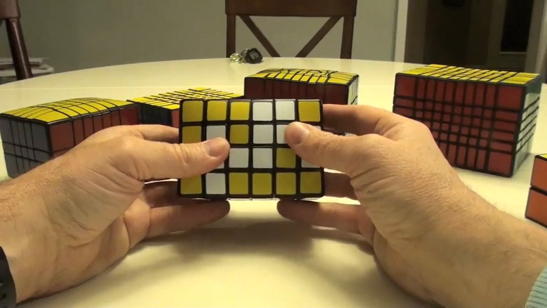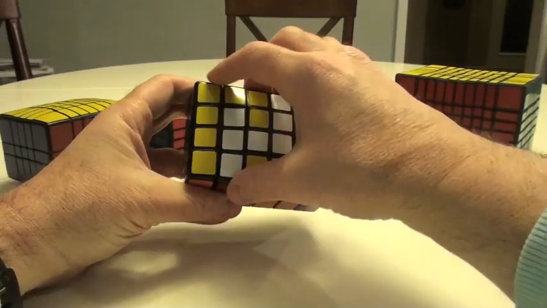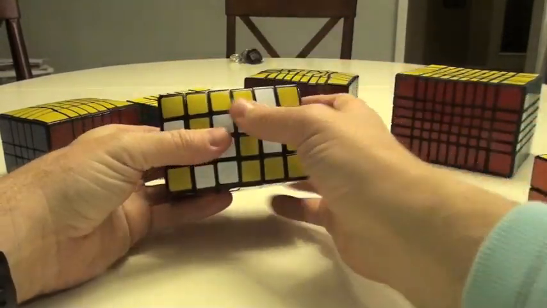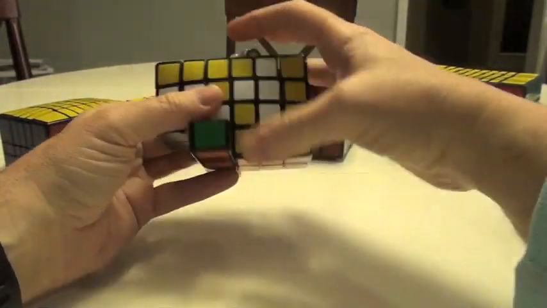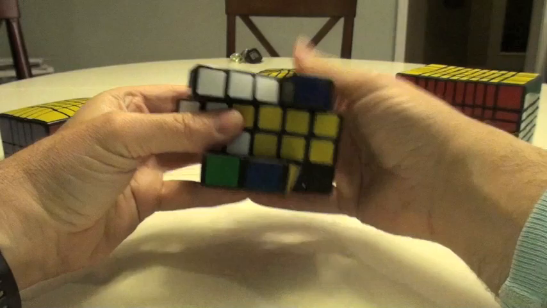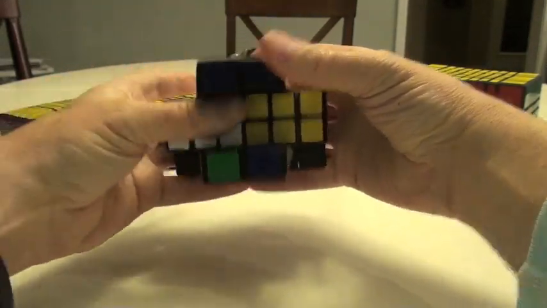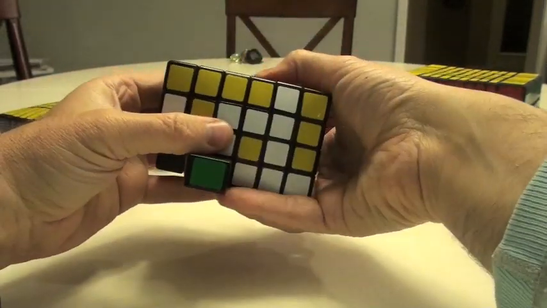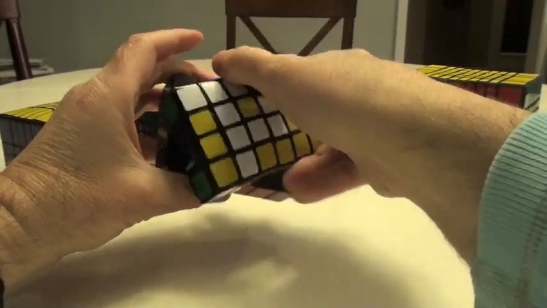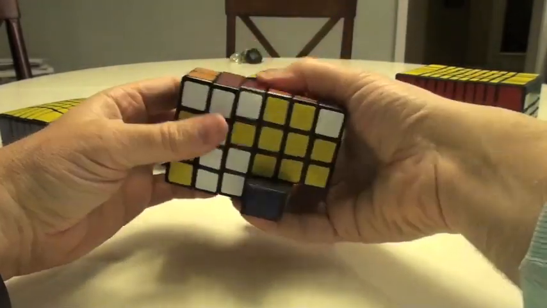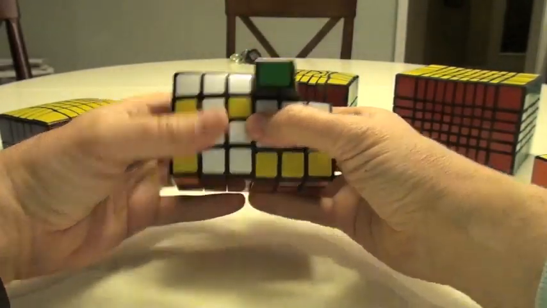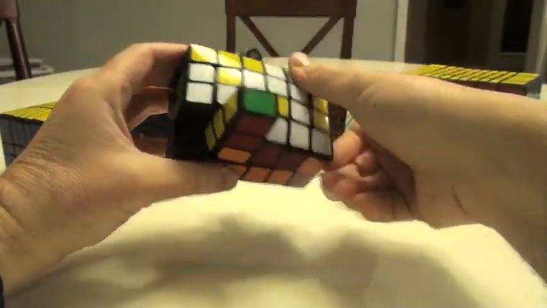So, left-sided parity. Start off with a 2F, then do a UI, 2L, U, 2R, UI, 2L, U, 2R. Do a 2F. Now remember what layer we're dealing with, which is this 2L in this layer, and then another 2F.